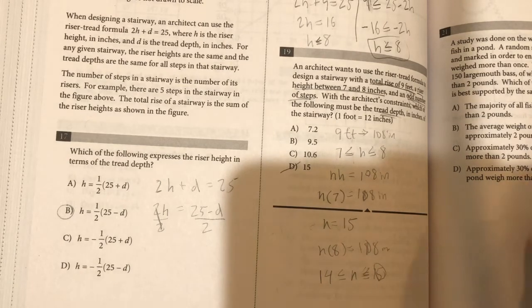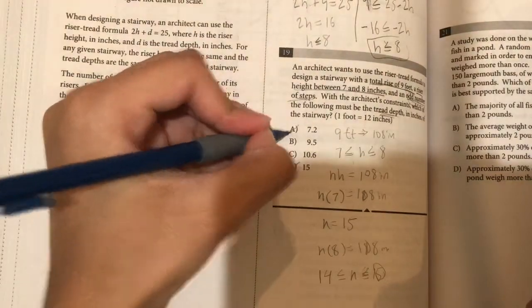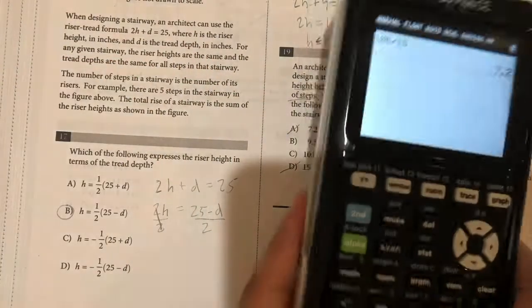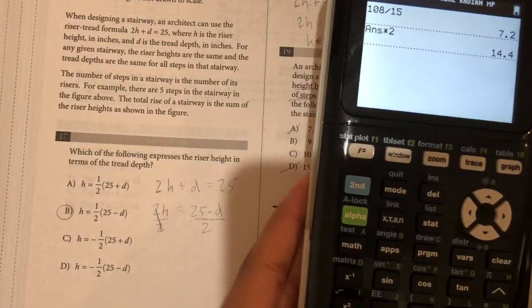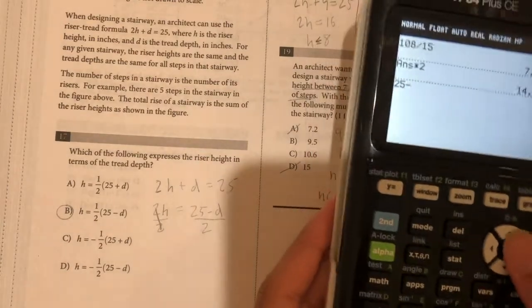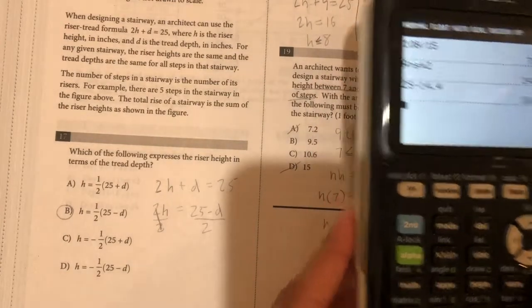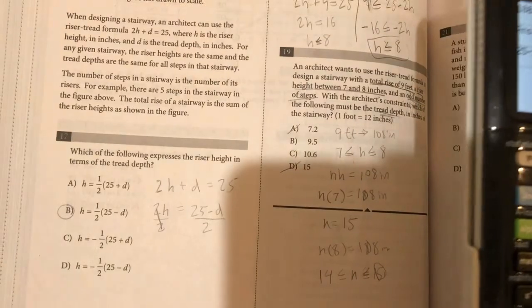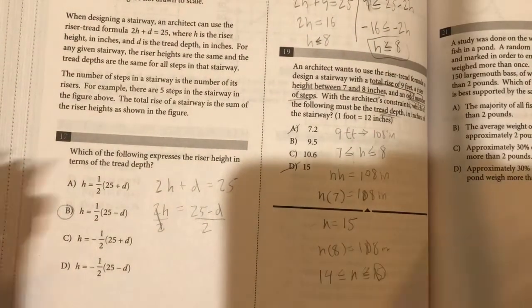So we have to plug in 7.2. So 7.2 is not our answer, but we gotta plug it in. And then 25 minus that. So our tread depth is 10.6.